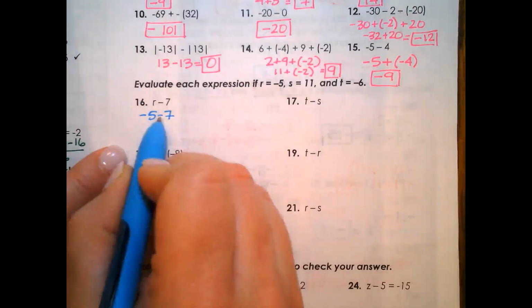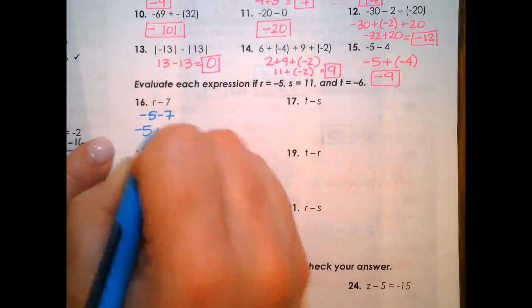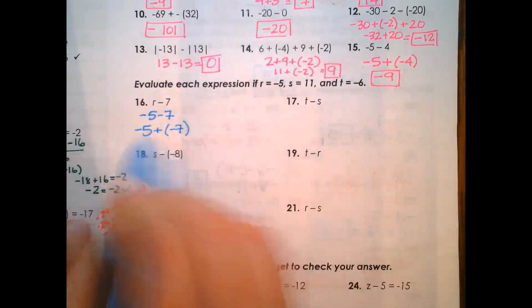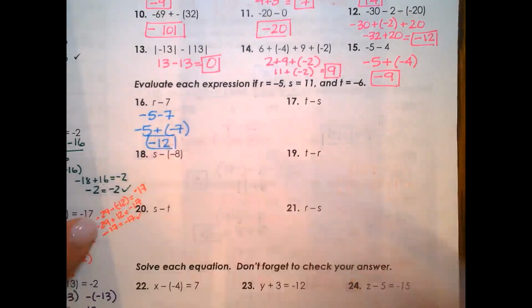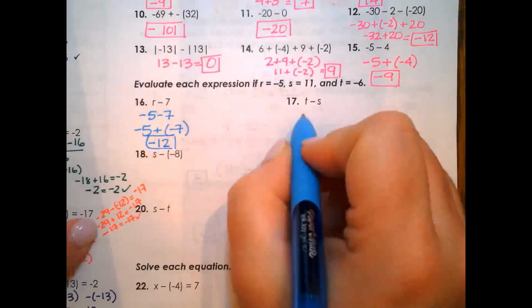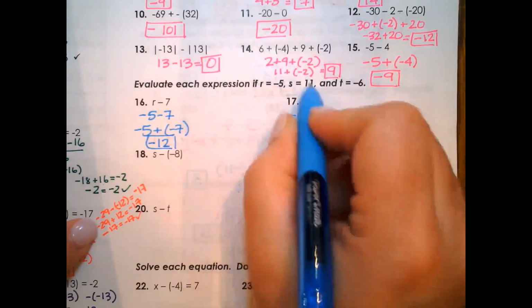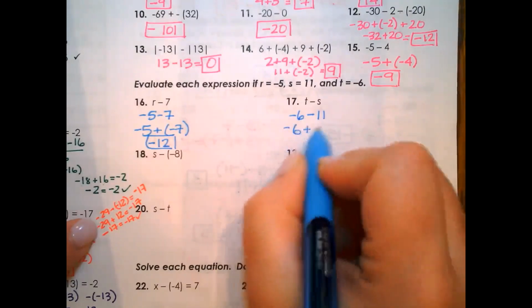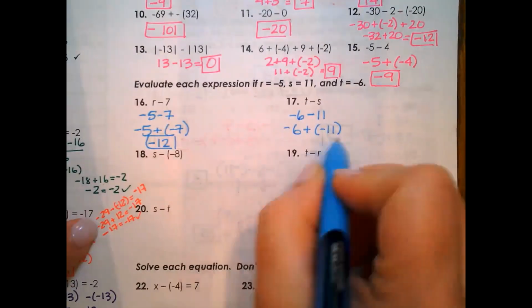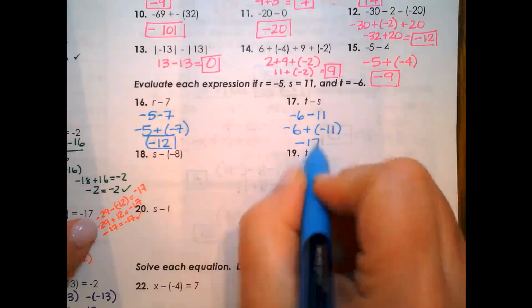Okay, so we're subtracting a positive. That means we're going to add a negative. When I do that, they're both the same sign. So we add them together and keep the sign. Here, t is negative 6, and s is 11. So we're subtracting a positive. That's just like adding a negative. Since they're both negatives, we add them and keep the sign.